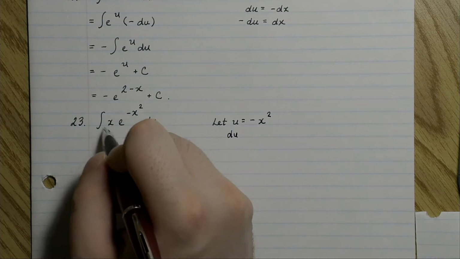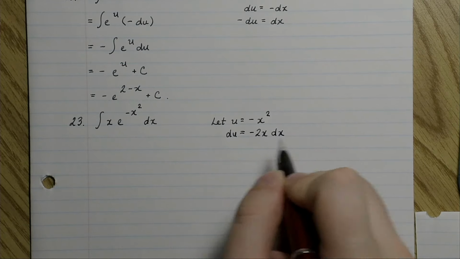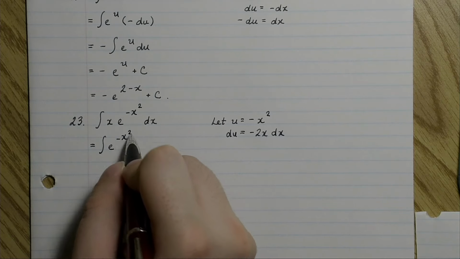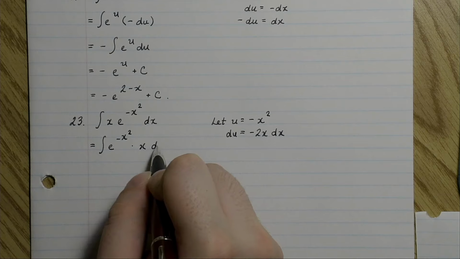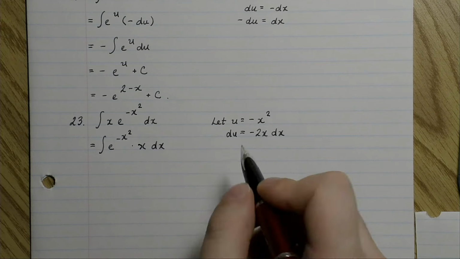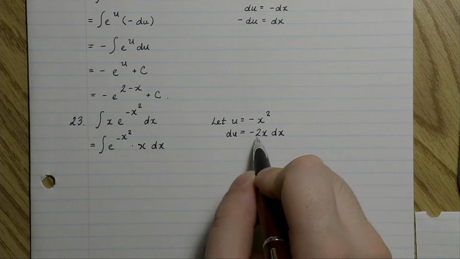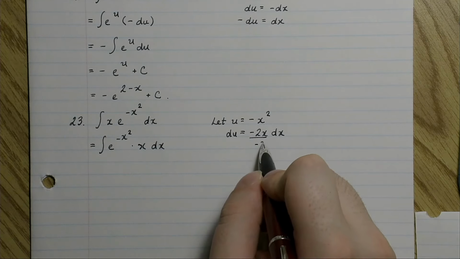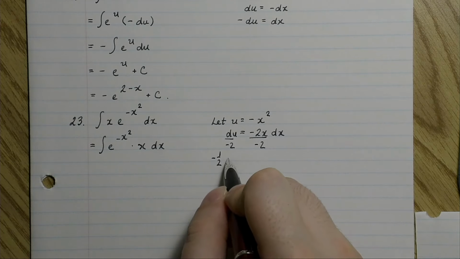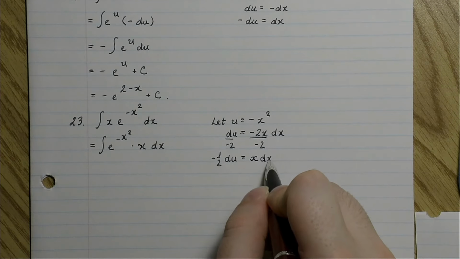And when I differentiate that, I get minus 2x dx. And what I need it to be equal to is the x dx. So I'm going to manipulate this so that I divide by minus 2, so that I get the minus half du, and I'm left with x dx.